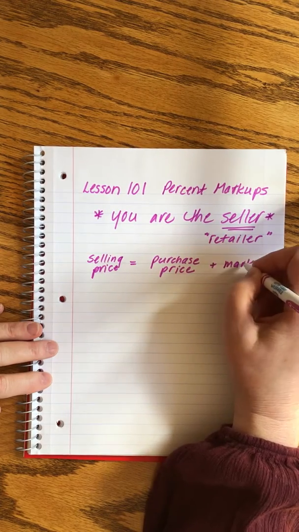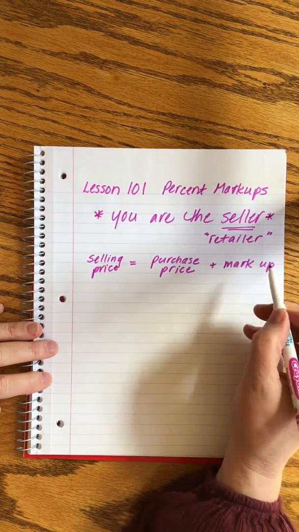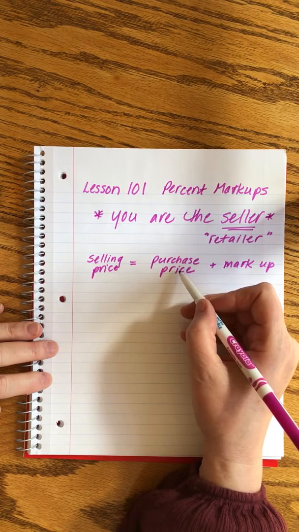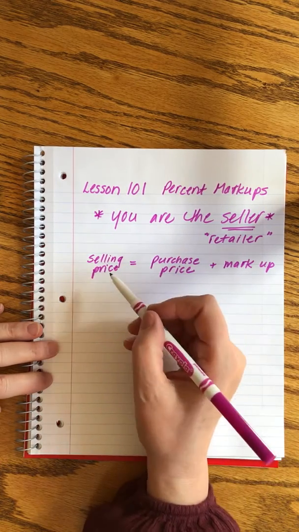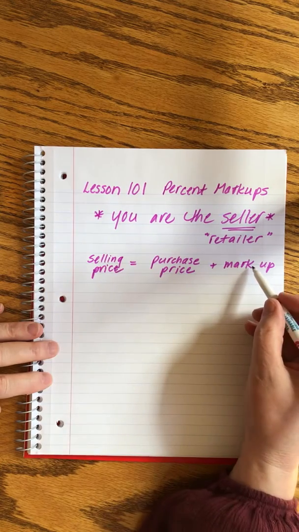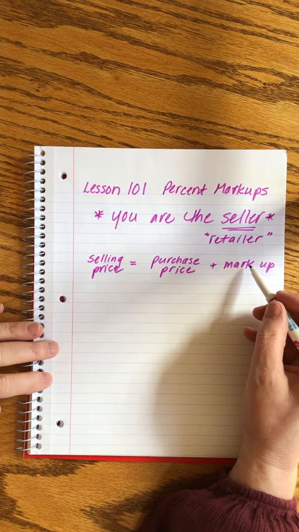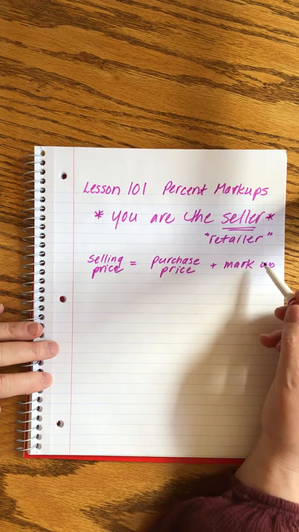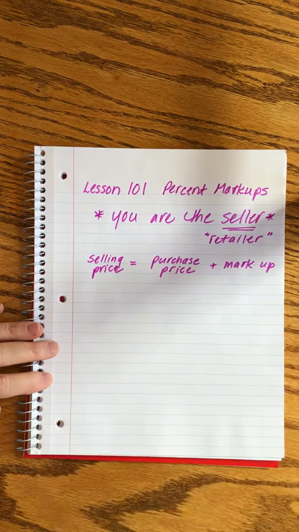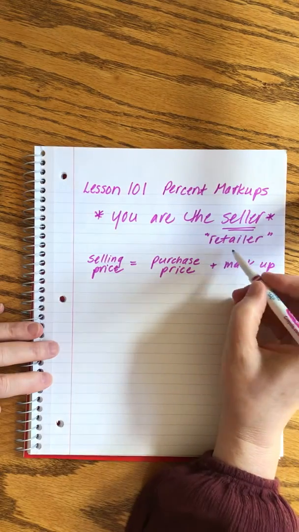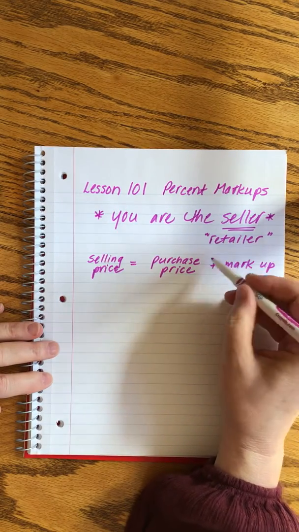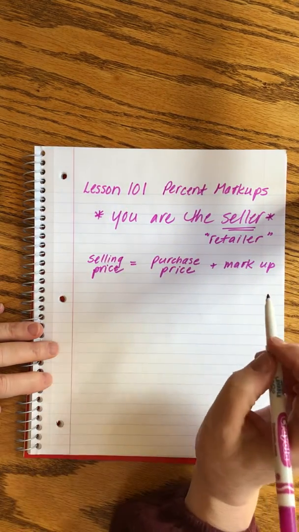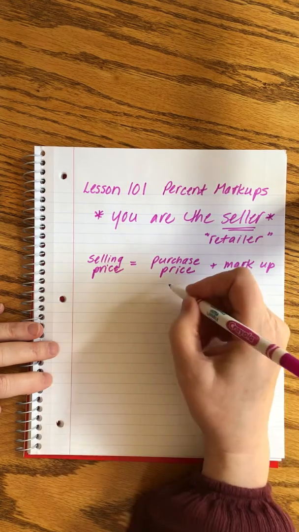And markup is the word for the extra money that we tag on to the amount that we paid for it in order to determine how much we sell it for. We have to charge enough to pay for salaries of our shopkeepers, rent for our building, the lights, the utilities, the hangers, the cleaning that has to happen in the store. All of our costs to sell have to be met in this number.